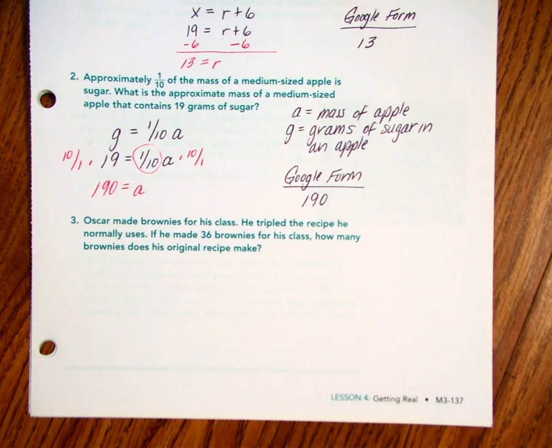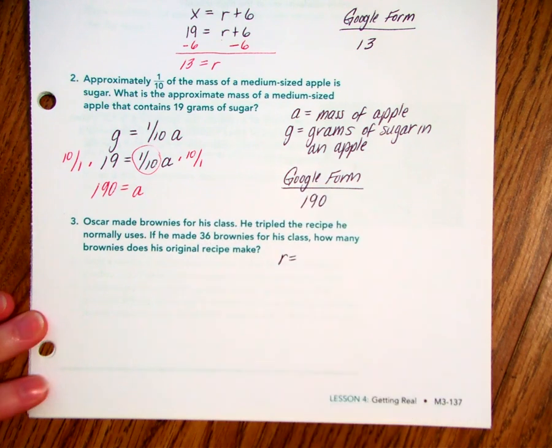Oscar made brownies for his class. He tripled the recipe he normally uses. If he made 36 brownies for his class, how many brownies does his original recipe make? So R could be the number of brownies one recipe makes.